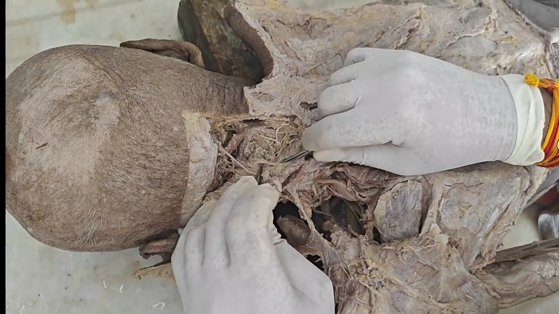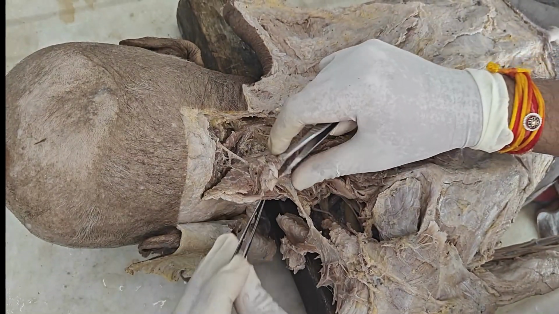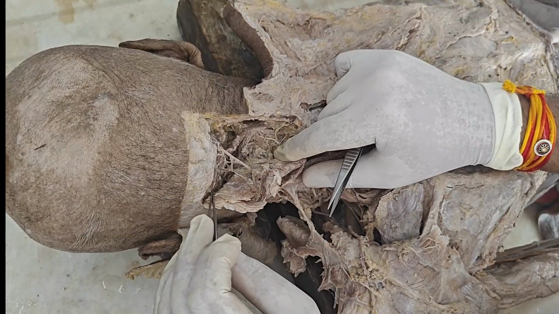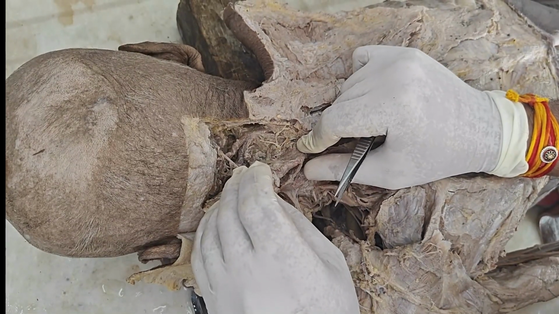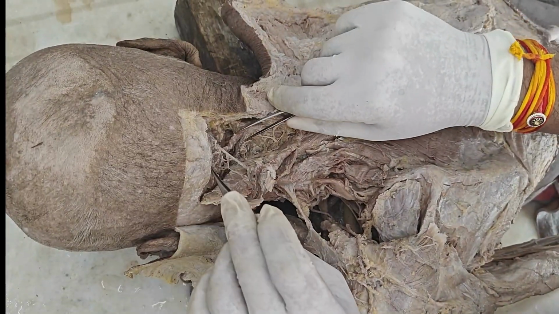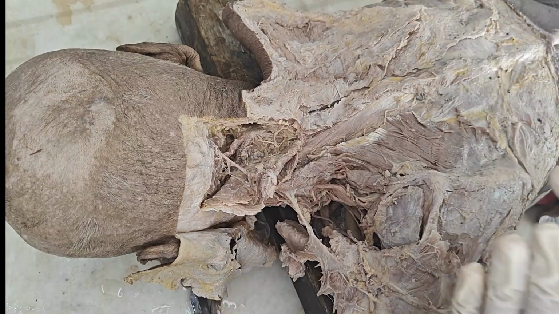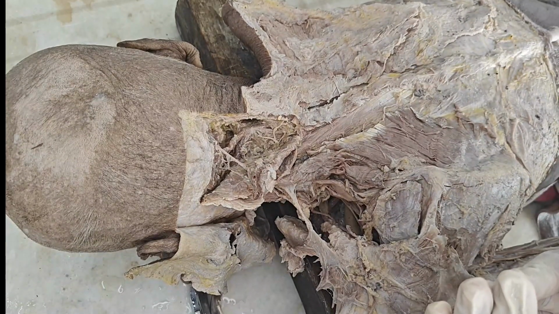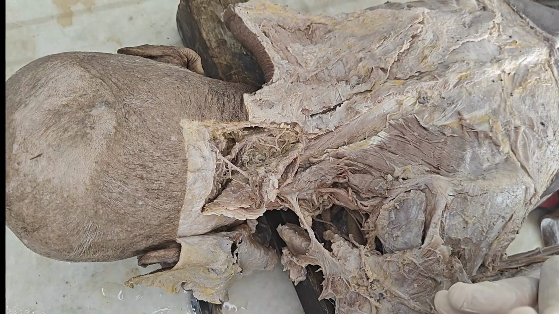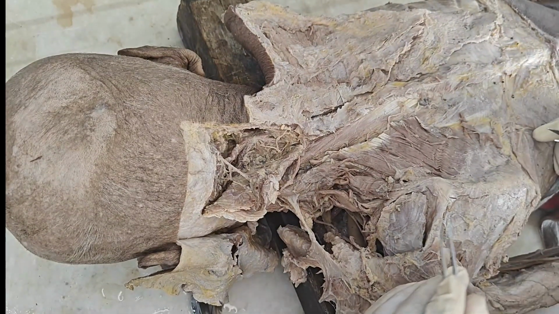In the fourth layer, you have seen the muscles of the suboccipital region: rectus capitis posterior minor, rectus capitis posterior major, superior oblique, and inferior oblique muscles. The main function of these suboccipital muscles is their role in the atlanto-occipital as well as atlanto-axial joints.